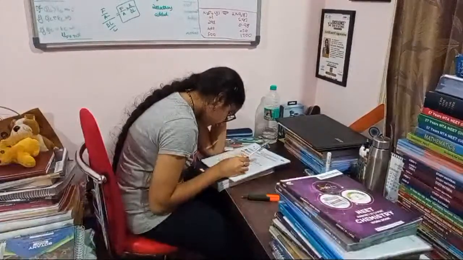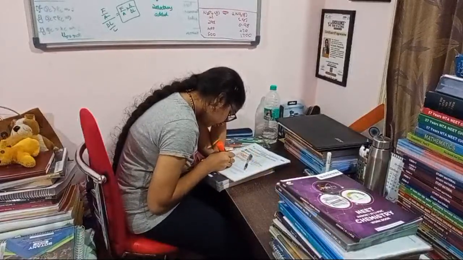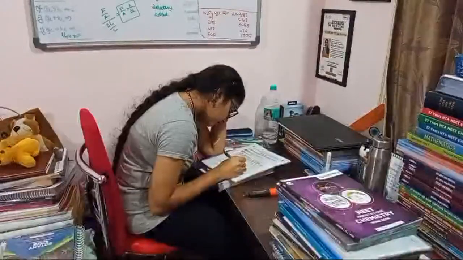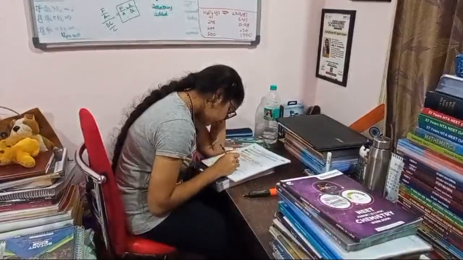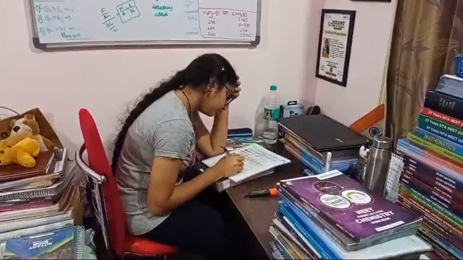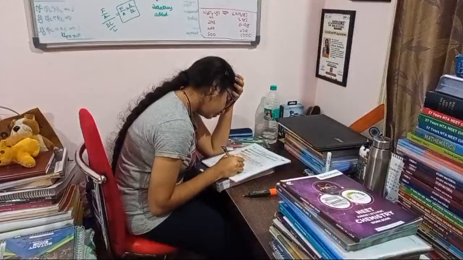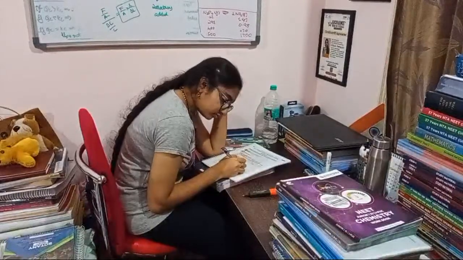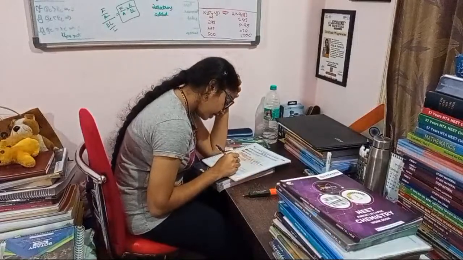Right. Moment of force or torque. Torque due to a force is the moment of force and measures the turning effect of the force about the axis of rotation. The general expression for torque is tau. Torque equals R, the perpendicular distance, into the force applied. Tau equals R into F.